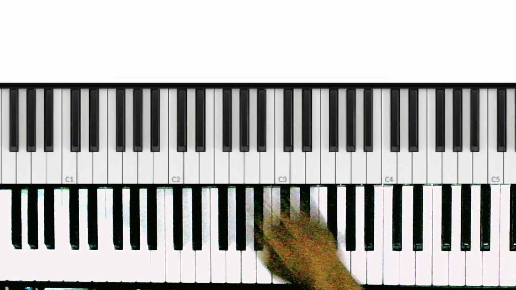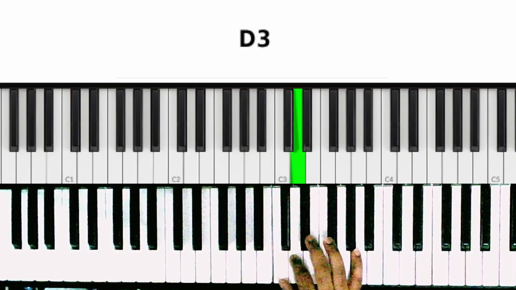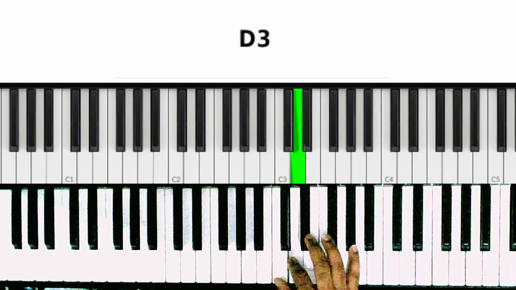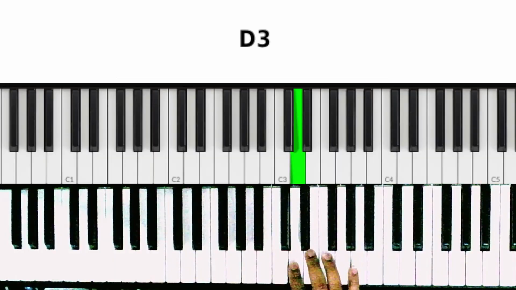Okay, step 3. Now let's add a simple melody. Right hand, you play C, D, E, D, C. Okay, C, D, E, D, C.